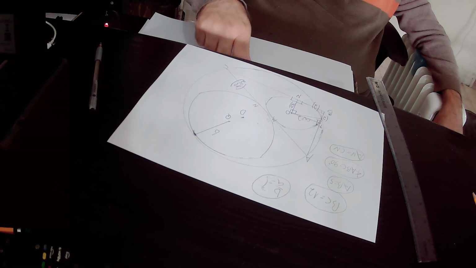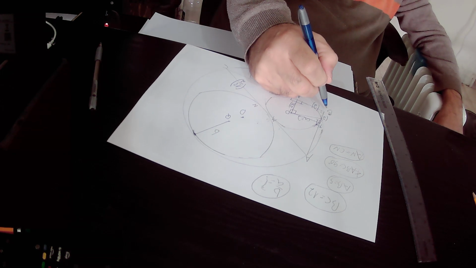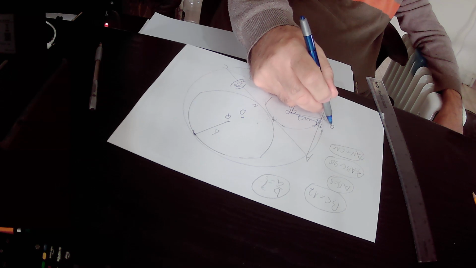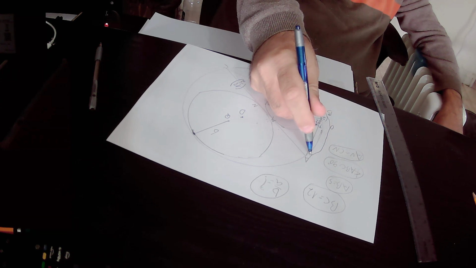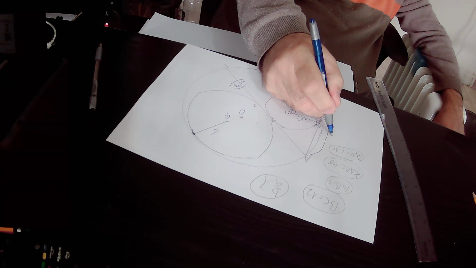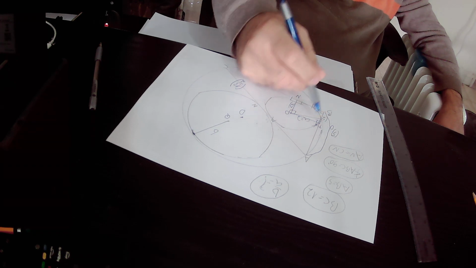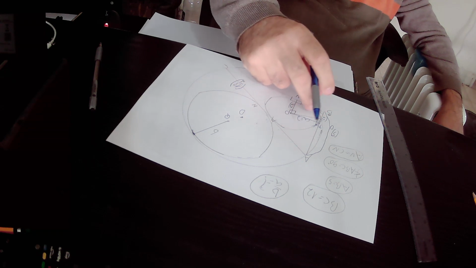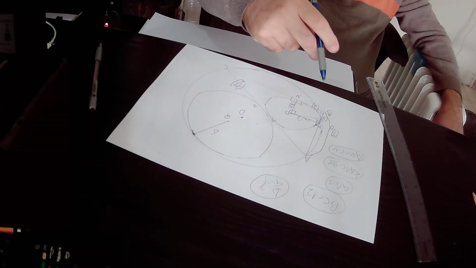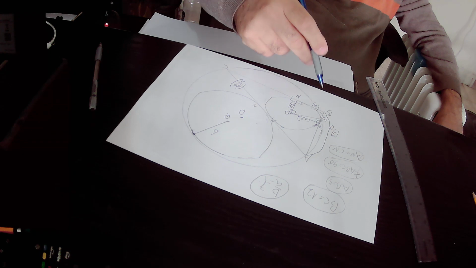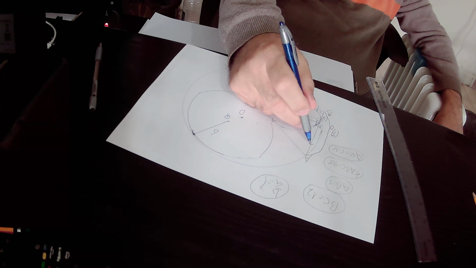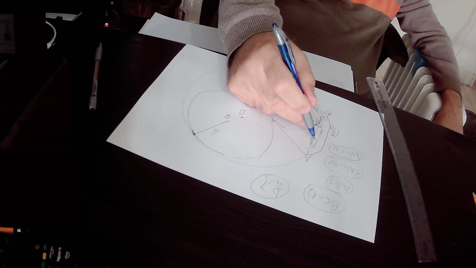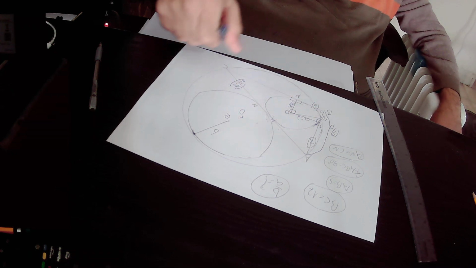So here, it is given in the question that BA equals 5. So BA minus BT equals TA. BA is 5, BT is 2, 5 minus 2 is 3. So AT is 3, AT equals 3 units in its length.